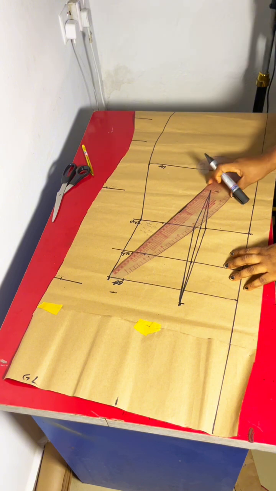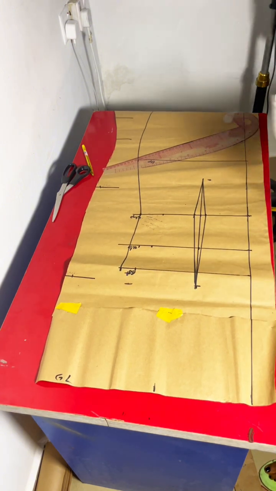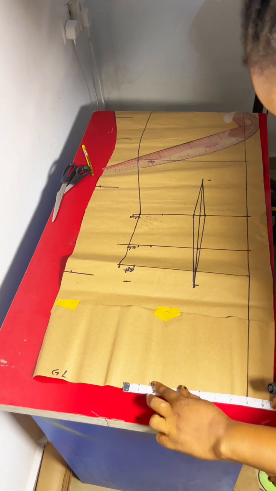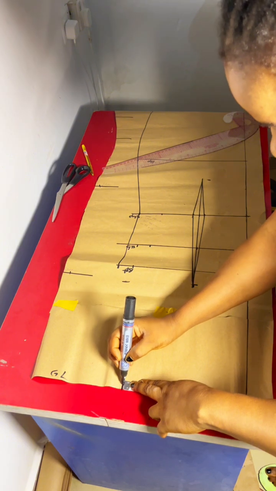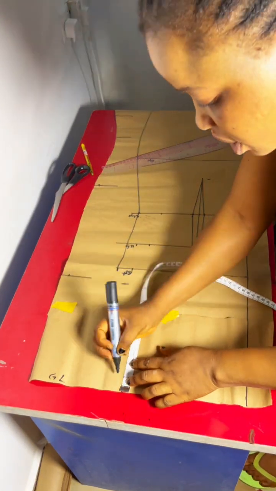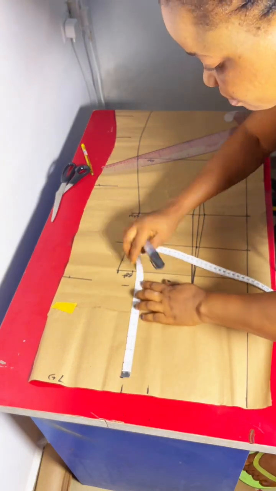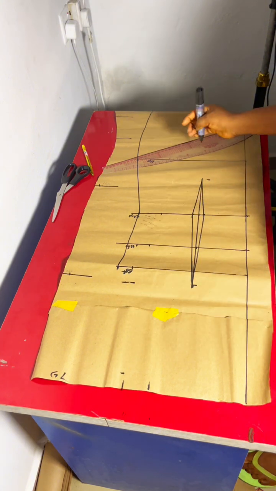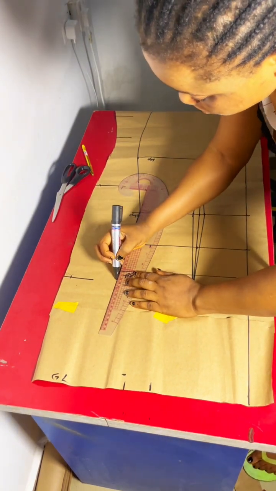Yes, so this is it, and then come up here. Let's just quickly do it. I don't want to delay anyone. So for my shoulder measurements, I'm taking 8 plus seam allowance, then 1 inch down for shoulder slope, then 7.5. Here at the back we don't divide because we don't have breast here.